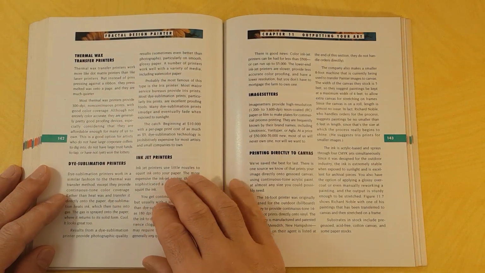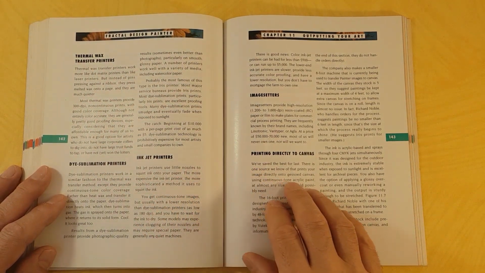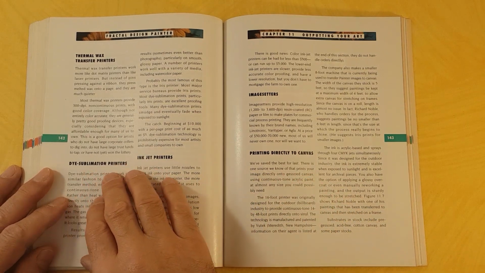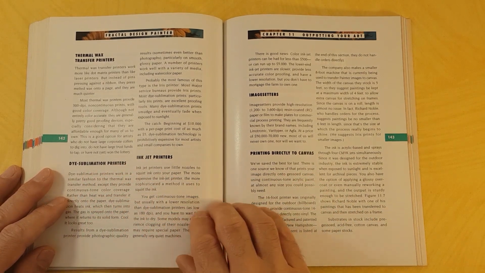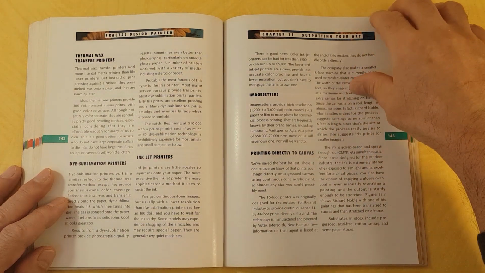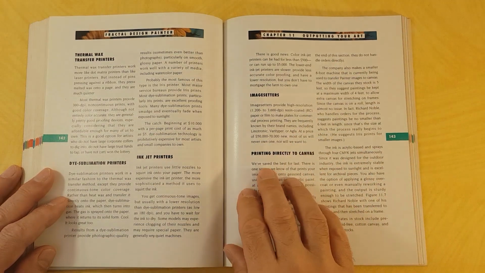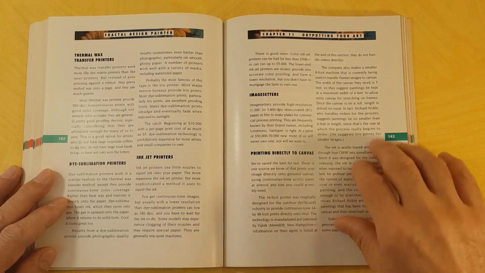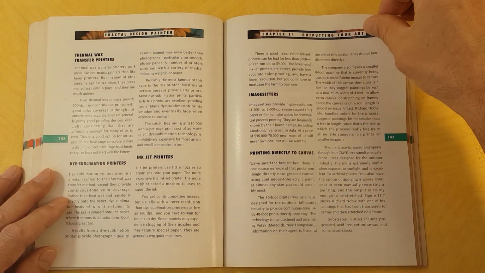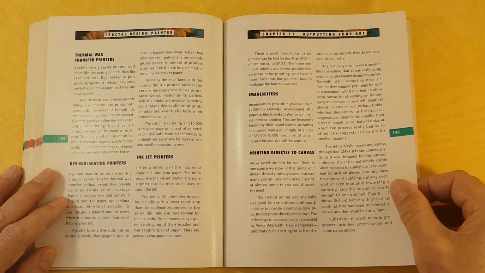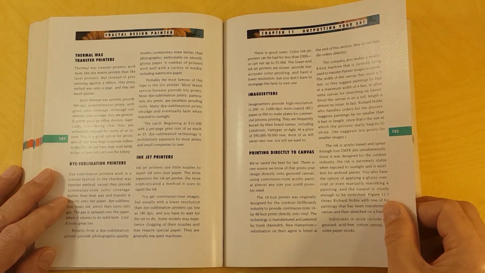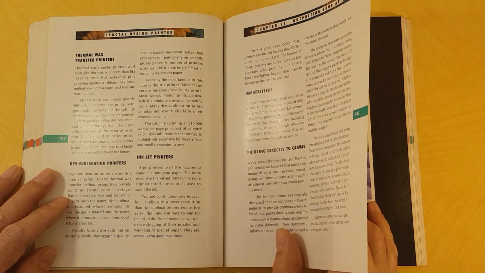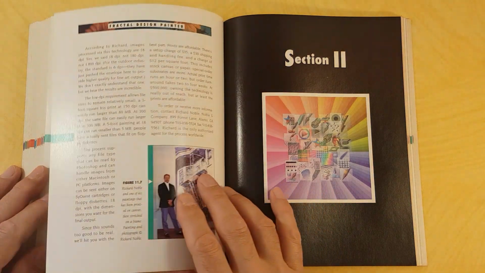Who knows what it is? Dye sublimation printers. Printing directly to canvas. How interesting. You paint something and bring it to the canvas like it is an original painting.